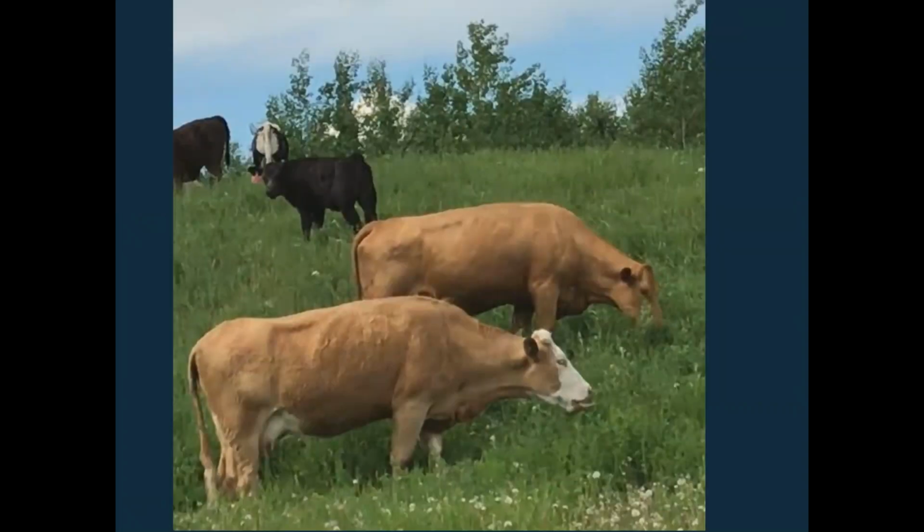So what ends up happening when you do grazing, especially with something like cows, is cattle, when they're grazing, don't really use their teeth. What you can see here is you can kind of see the cow at the bottom has its tongue sticking out. And what they'll do is they'll sort of wrap their tongues around the plants.